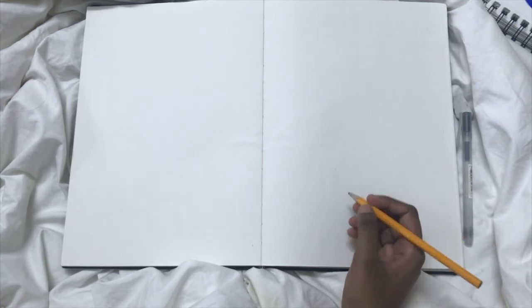A lot of people practice this before they draw, where they just do a few blind drawing sessions or practices, and that really helps you get more control over the link between what your eye sees and what your hand is drawing. So okay, let's try it out.